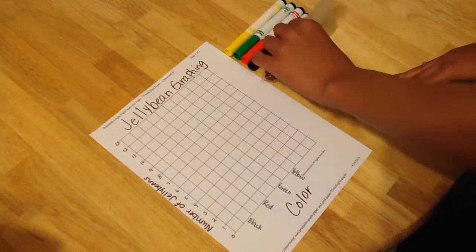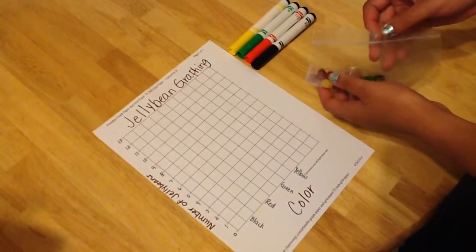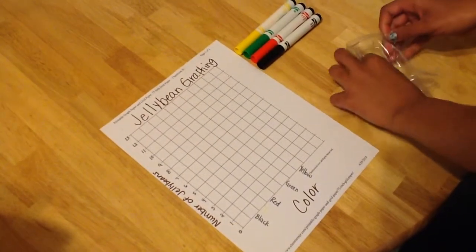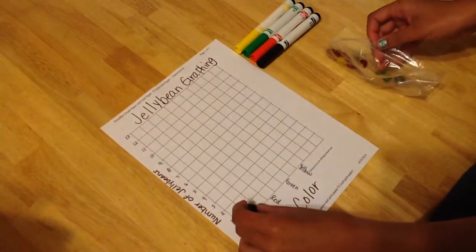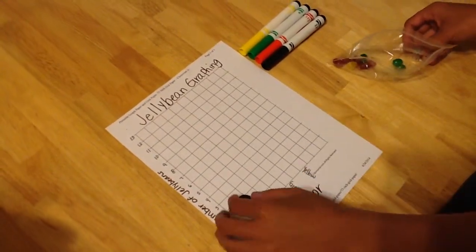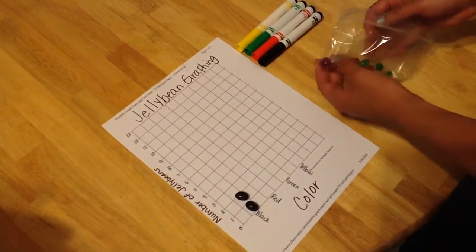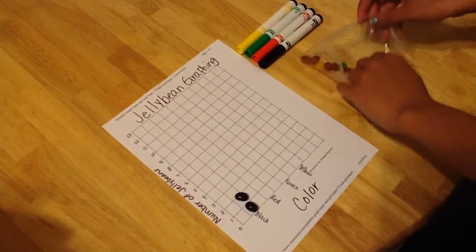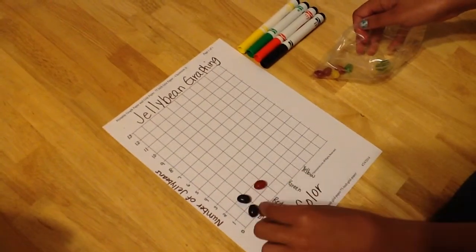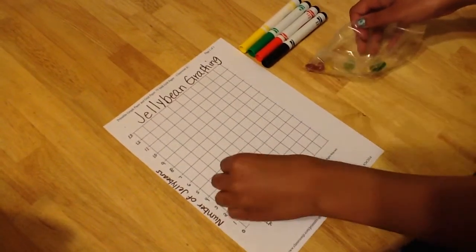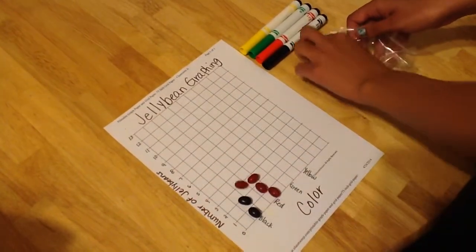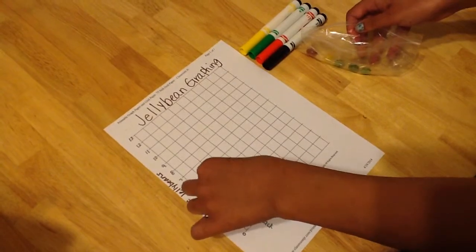Now what students would do is take their baggie of jelly beans and remove all of the black. What they're going to do is place them on the graph like this. Then they would do the same thing for the remaining colors. Oops. Now I'm not going to graph that many, just to save time. And these things like to roll away.